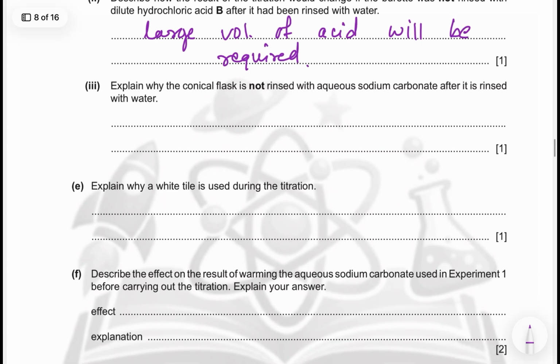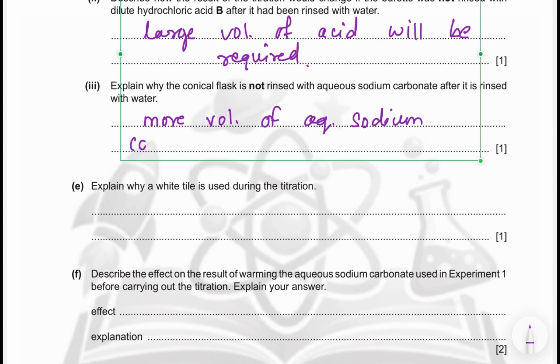Third, explain why the conical flask is not rinsed with aqueous sodium carbonate after it is rinsed with water. So if we rinse it with aqueous sodium carbonate after water, again there would be more volume of aqueous sodium carbonate required.